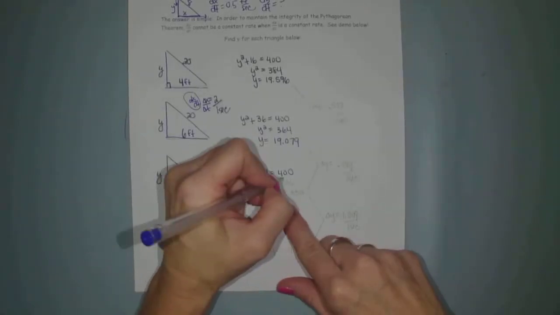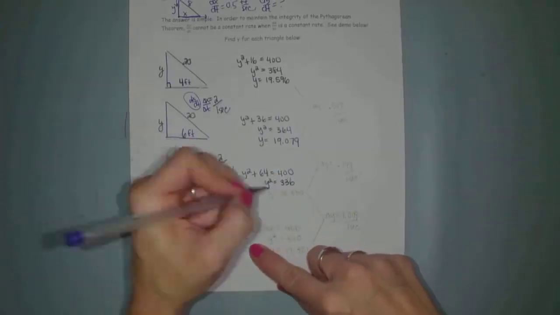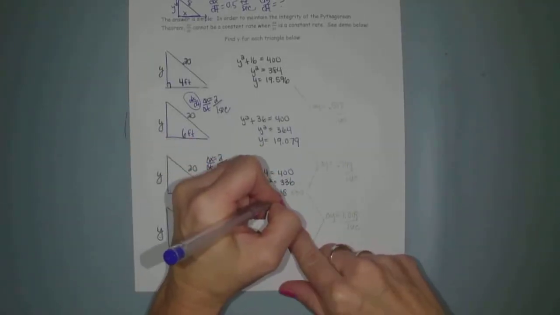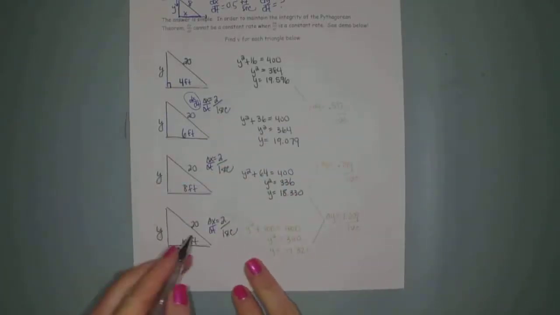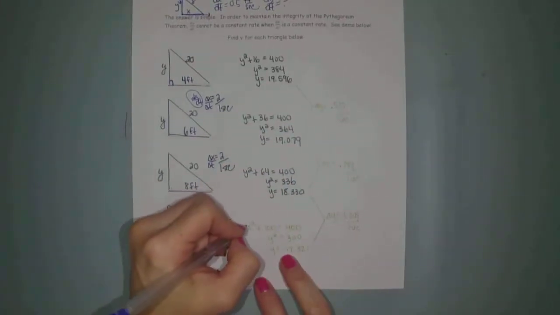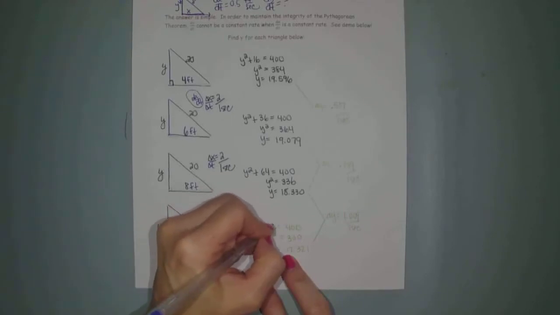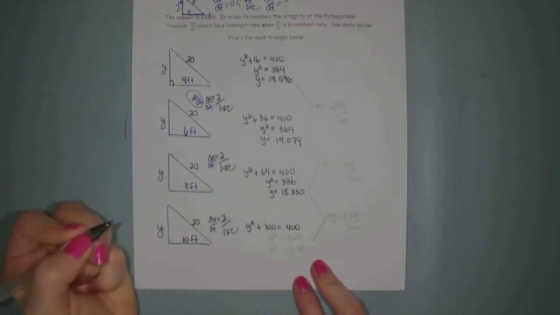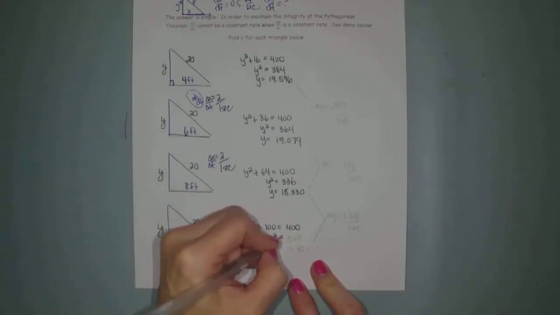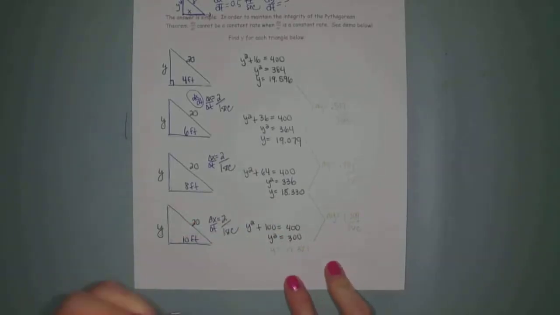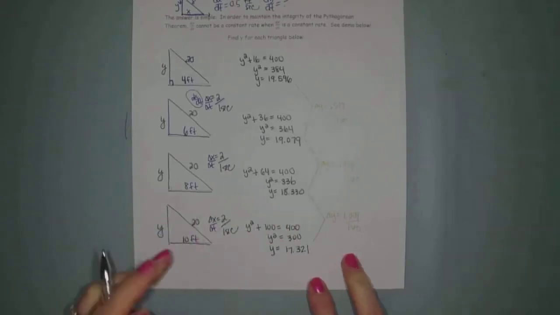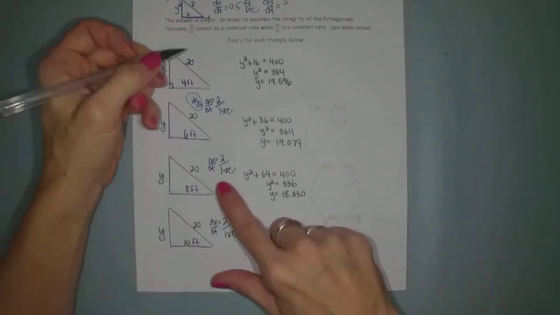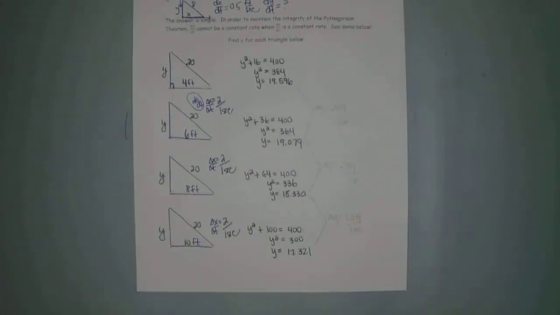Subtract that 64, you get 336, square root, and you get 18.330. And finally, with a 20 and a 10, y squared plus 100 equals 400, y squared equals 300, and square root to get 17.321.